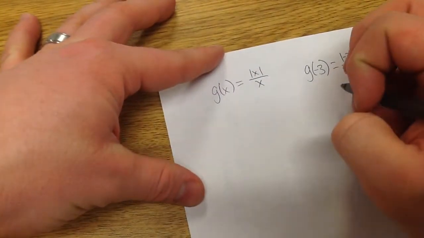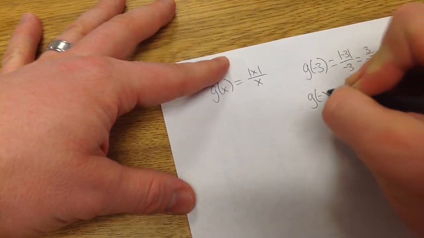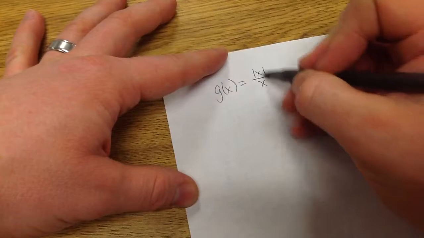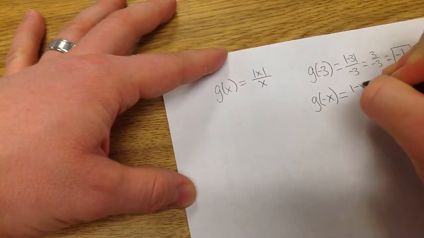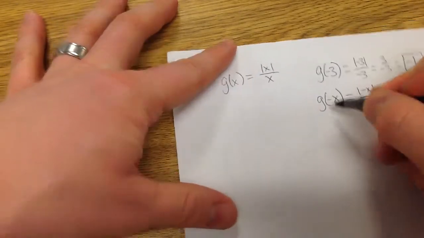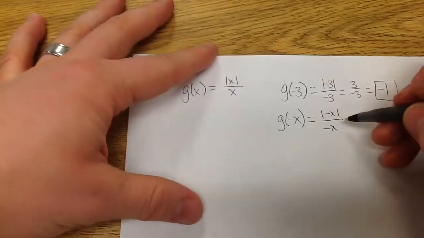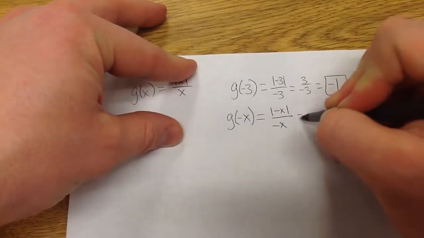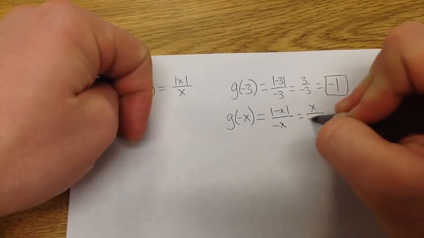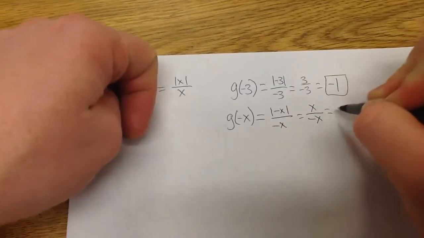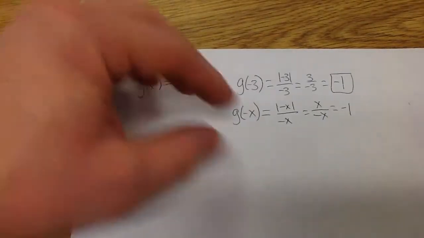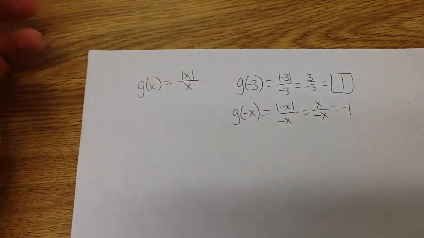If you get something like g of -x, all you're doing is plugging whatever's in here in for x. So that would be the absolute value of -x divided by -x, because if I plug that in for both of those, that's what I get. Well, the absolute value of -x is always going to be x, and then -x is just -x. And again, I get -1. Weird. So you can simplify it after you plug in the x usually.